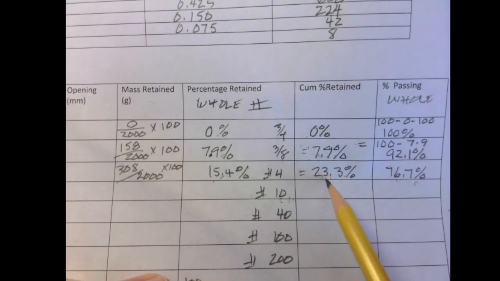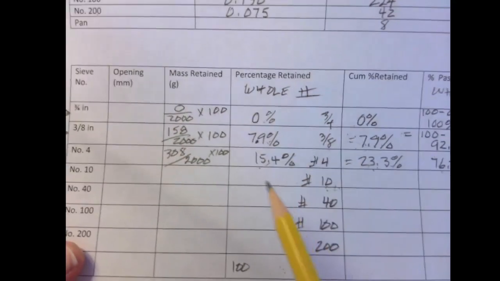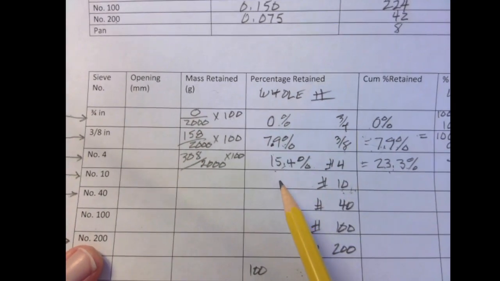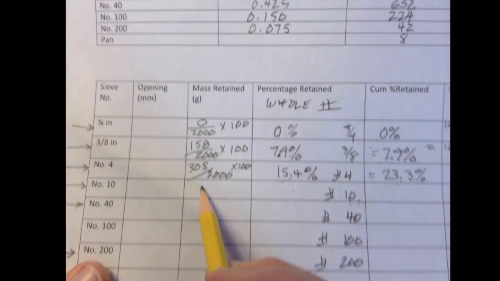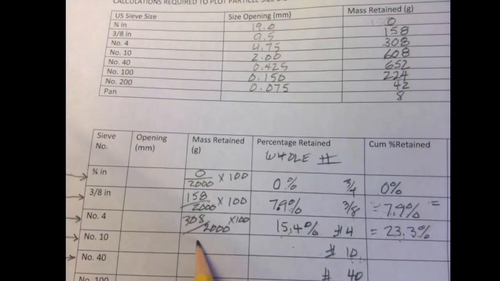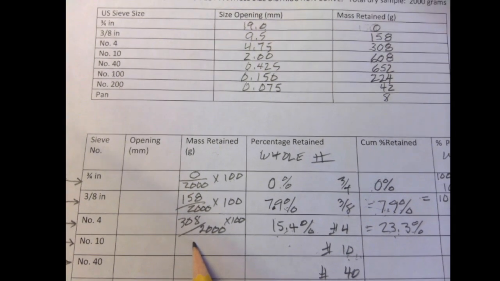Where's the percent on the number 10? I want to do this one, then I'll turn it over to you. On the number 10 sieve, the amount retained was 608.